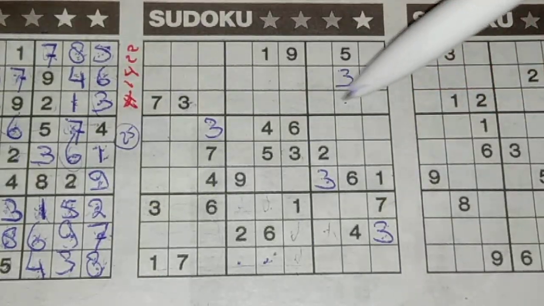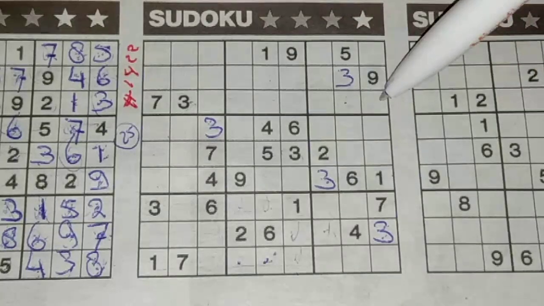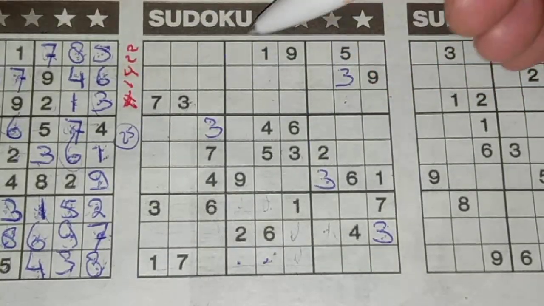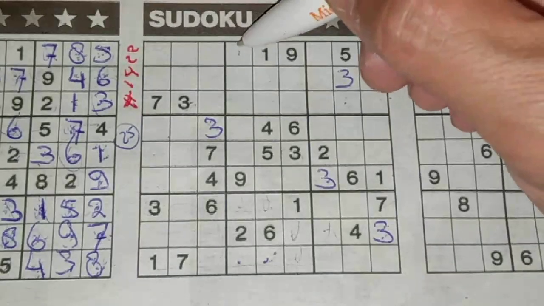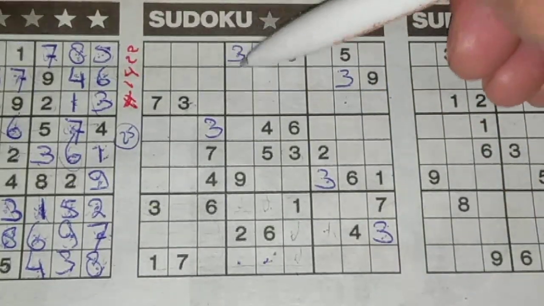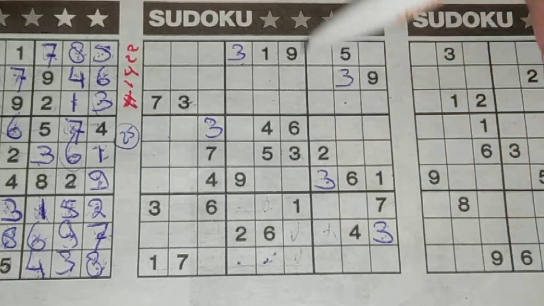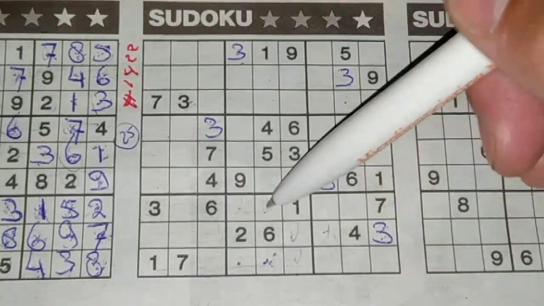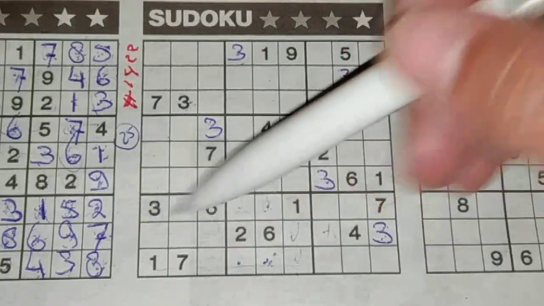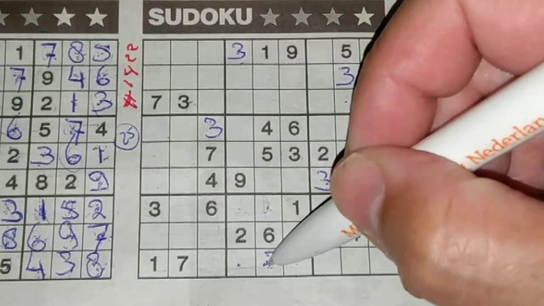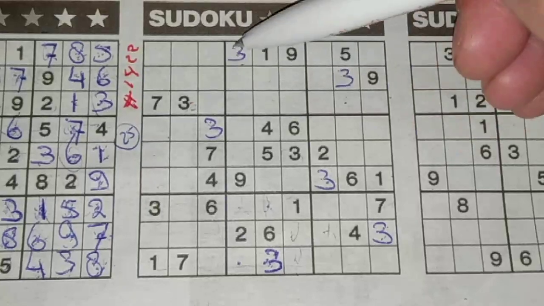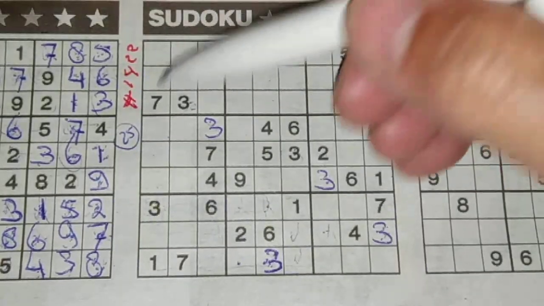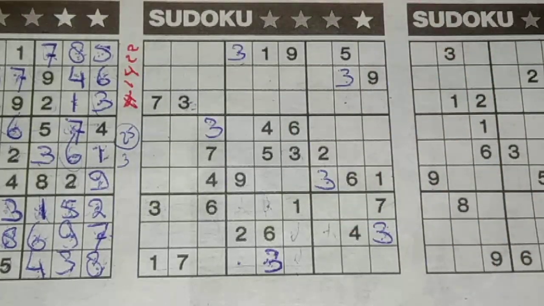3 in the third row, 3 in the second row. So in the first row, the only place for the 3 should be there. 3 in this column, 3 in that column, so in the middle column, the only two places for the 3 should be here or there. We see here 3, no 3 there, 3 should be there. And all the 3s are used. I can see, yes, digit number 1.